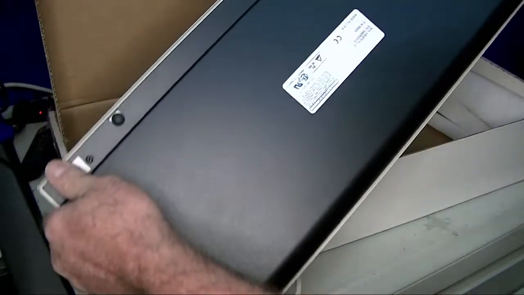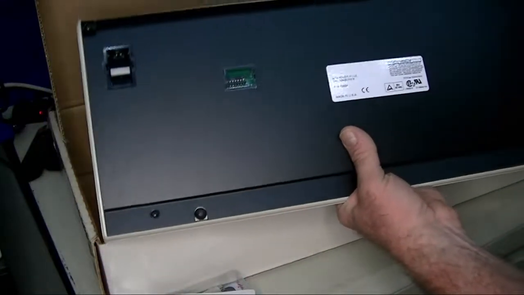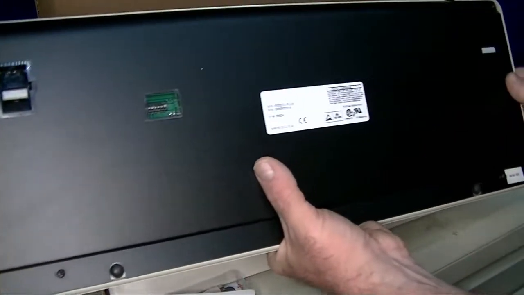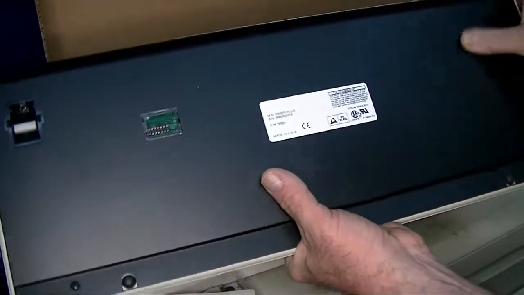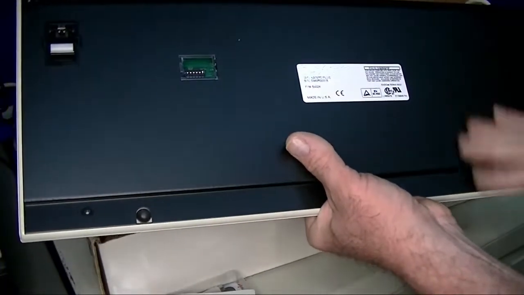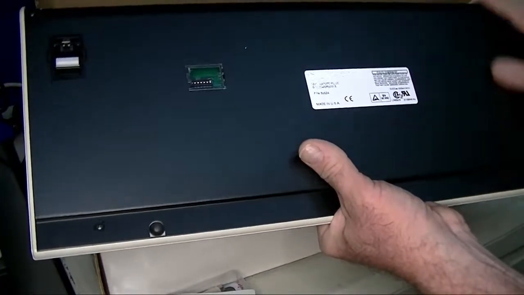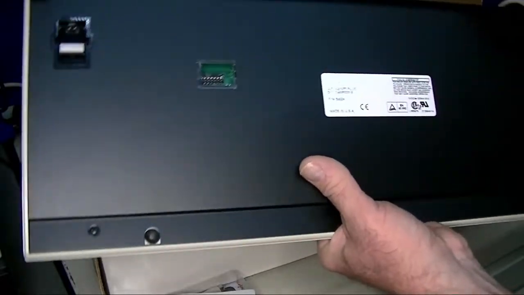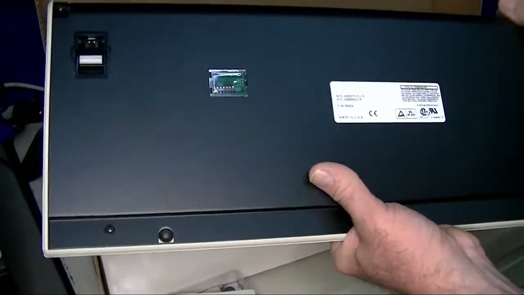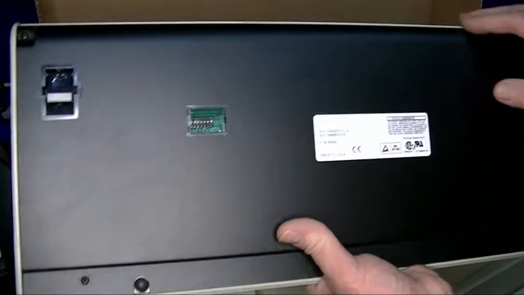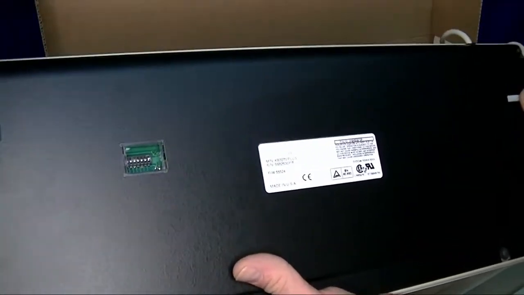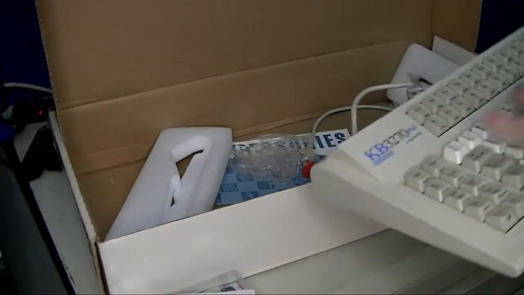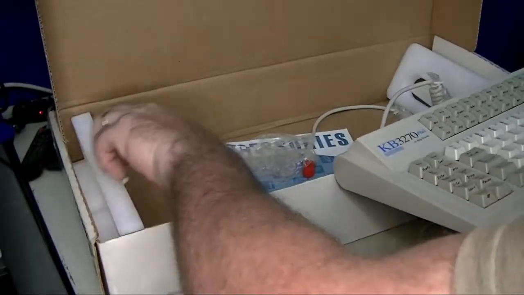And then underneath the bottom, a little switch block for changing the configuration around. And it looks like it's got little styrofoam pieces or something, the foam pieces. This thing has just never been used.